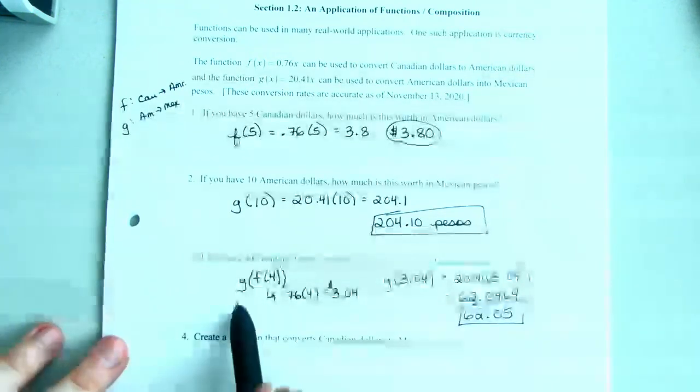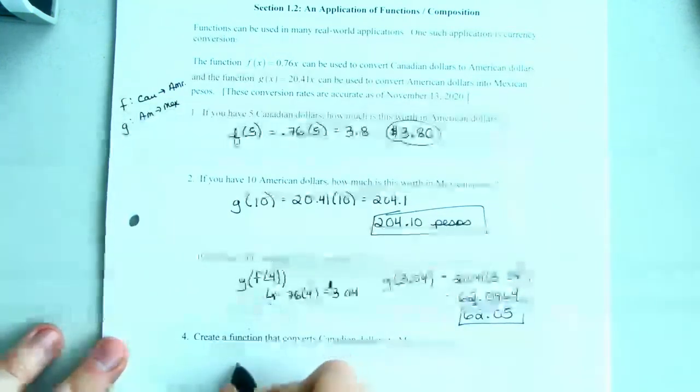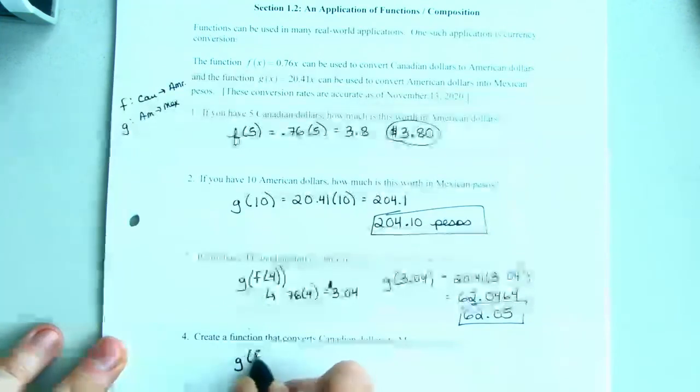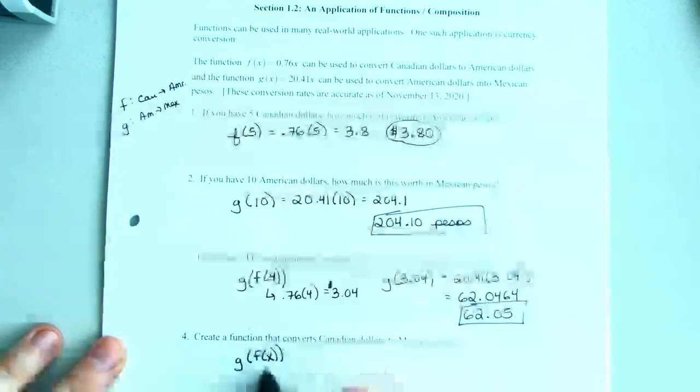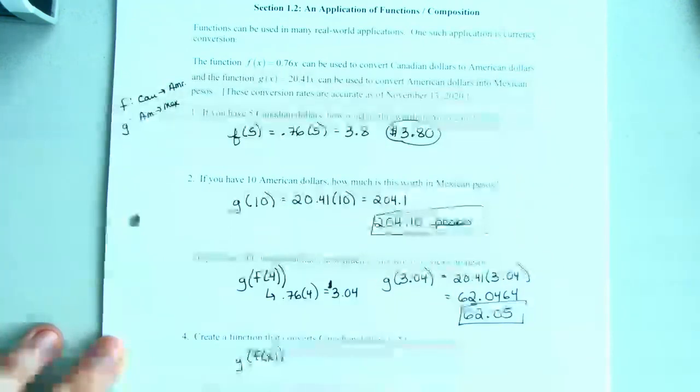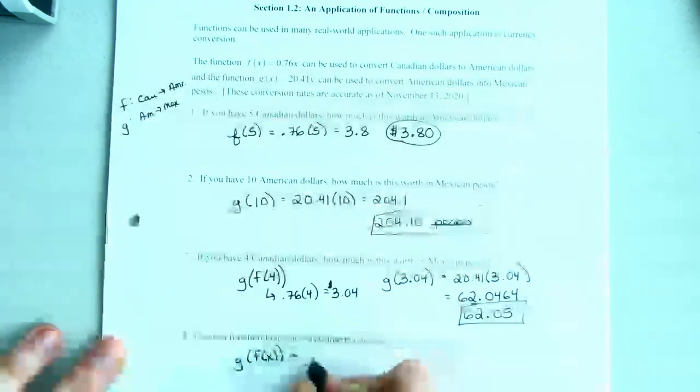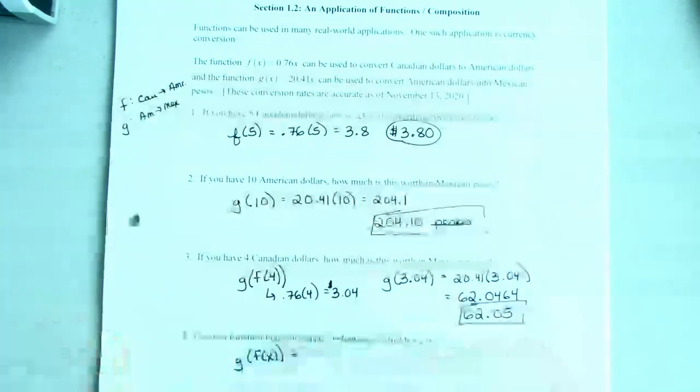Well, rather than finding g of f of 4, I'm going to find g of f of x, because f of x takes Canadian dollars into American dollars. My answer to an f of x problem is in American dollars. Why don't I plug that answer into the g function to get a Mexican peso thing out of that? Go see if you can find g of f of x. What is g of f of x?